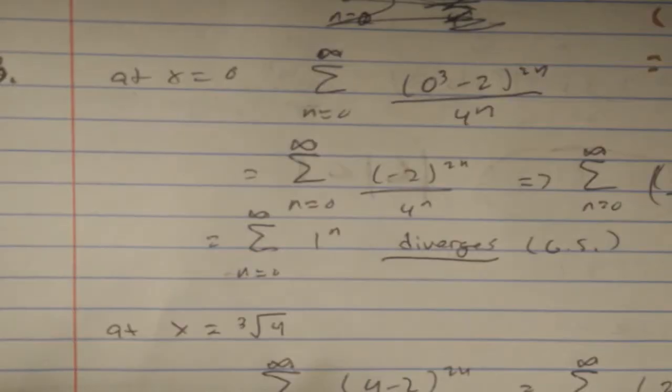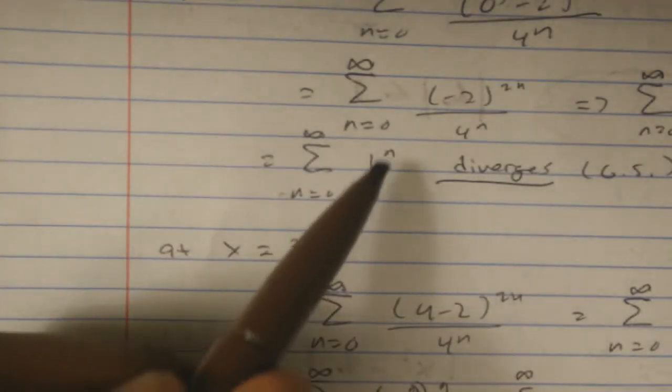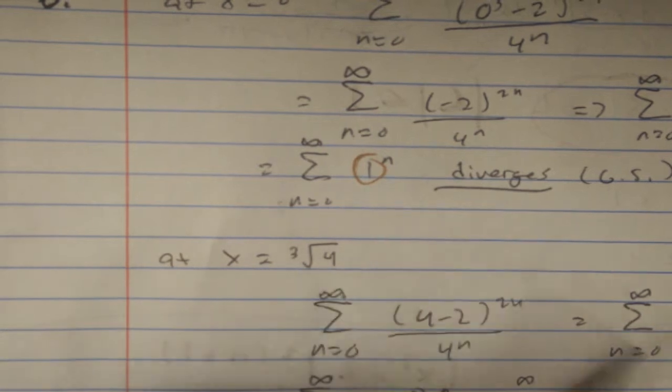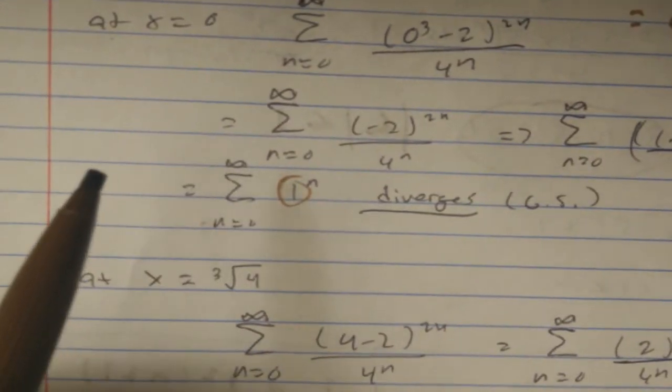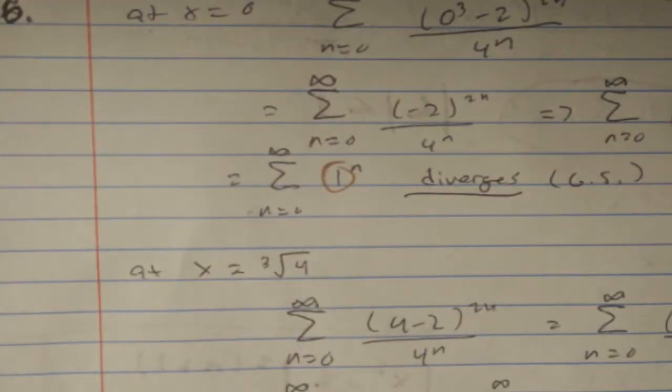And this diverges. It doesn't really approach any sum. It just approaches infinity, which is another reason why it diverges. But it's also a geometric series where the common ratio is 1, right? And the ratio has to be less than 1 for it to converge. So since it is 1, it's not less than 1. It diverges.